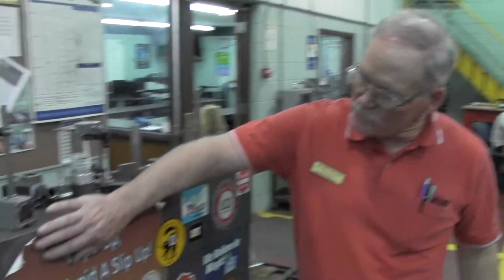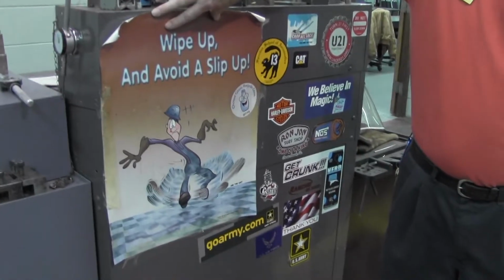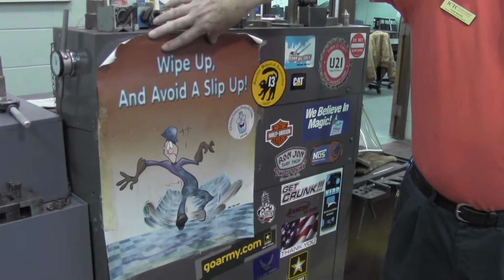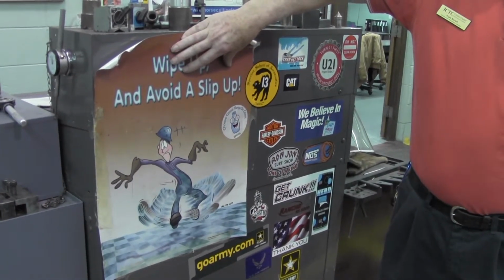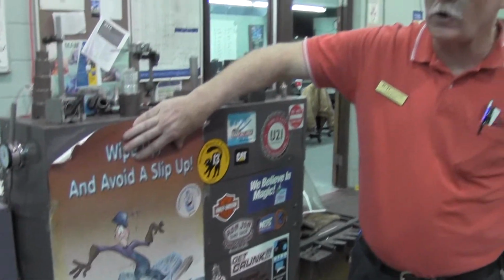Also, I want to bring up that it doesn't hurt to have a lot of signs in your shop reminding people to avoid slips. One thing that causes slips on a concrete floor is oil, water, or coolant spilled on the floor. The proper thing you should do is clean it up.